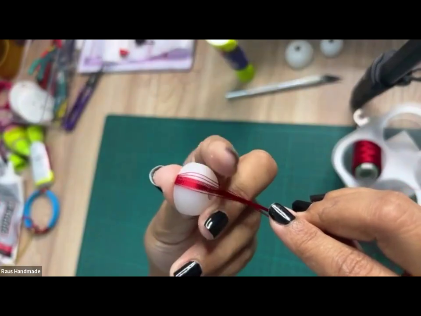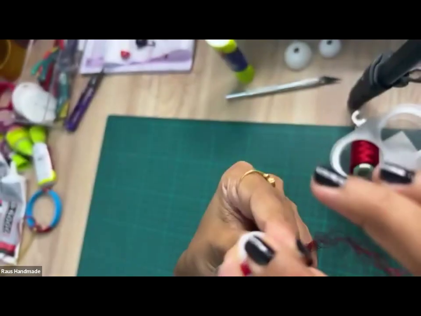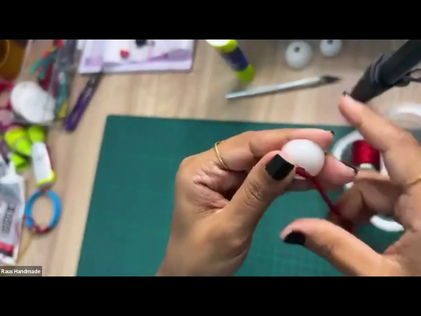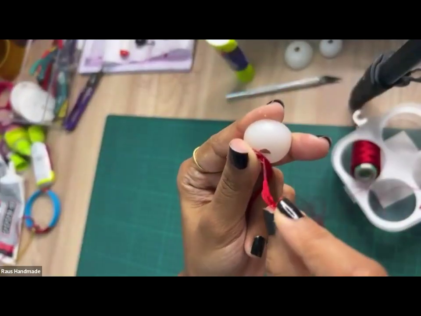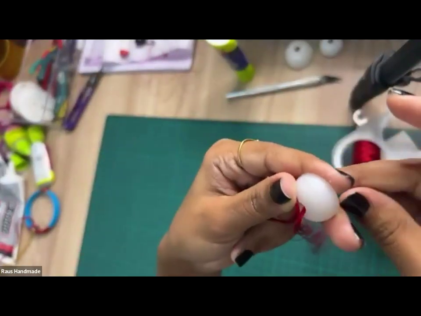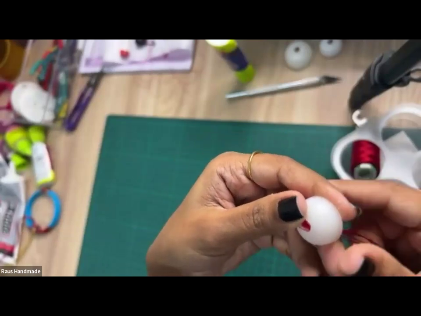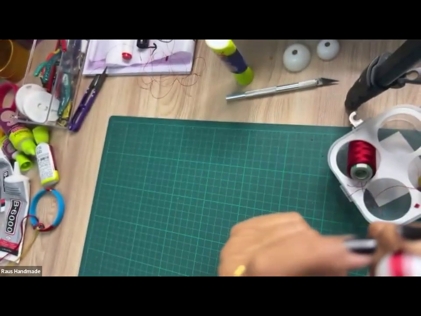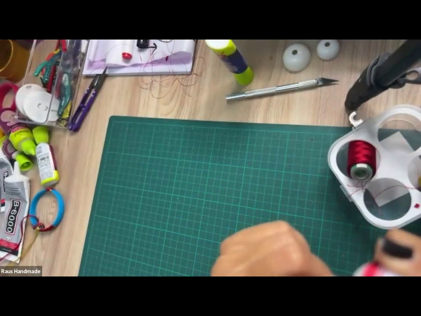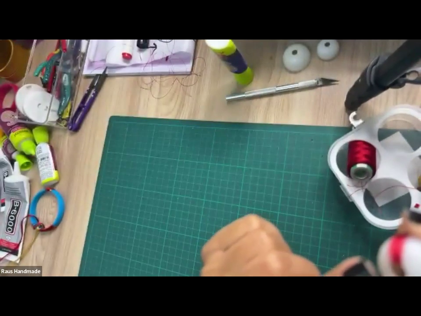Okay, and then what am I going to do? I'm going to hold it near the hole and use this needle part, and then I'm taking this needle part through the hole like this. Okay, so if you have any gap like this, feel free to adjust using your hands gently. You should not put so much pressure, just make it gently.